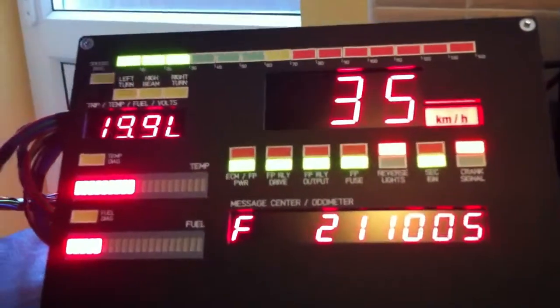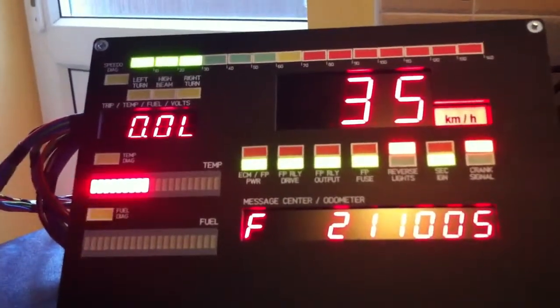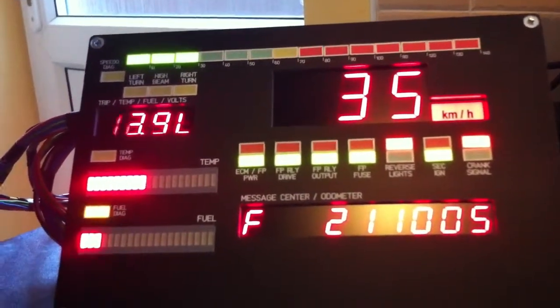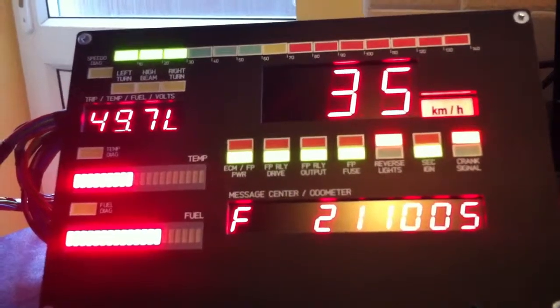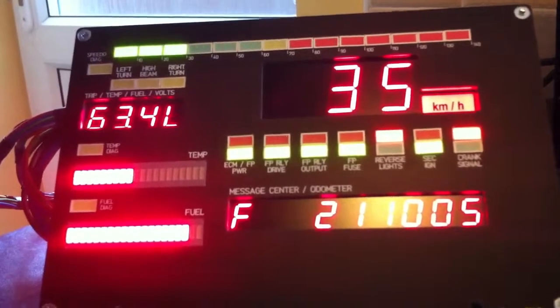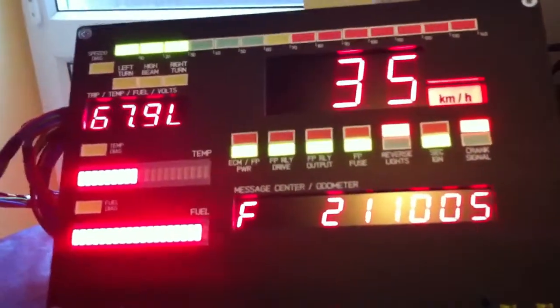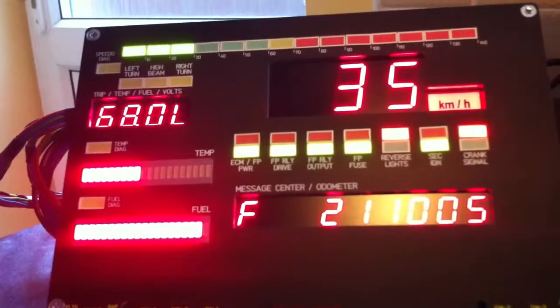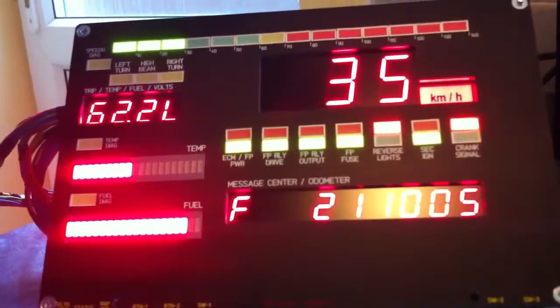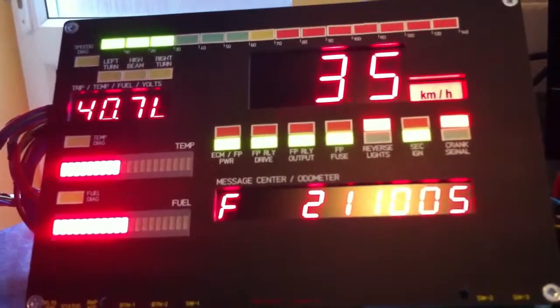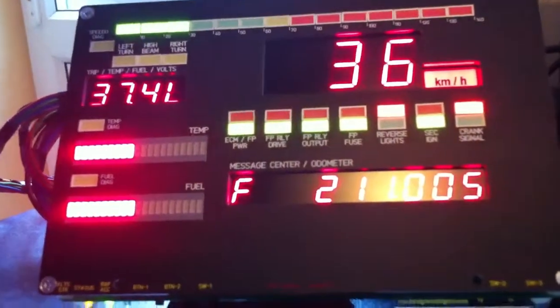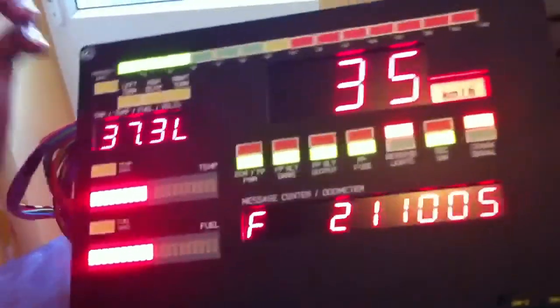So let's just turn the fuel level down, 0 litres, and up again, which is around about 68-70 litres on the full tank. As we say, that can be configured for litres or gallons depending on the options that are set on the unit. We'll look at options set in another video.